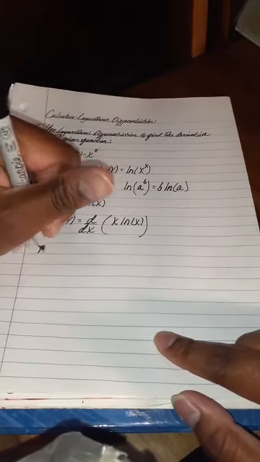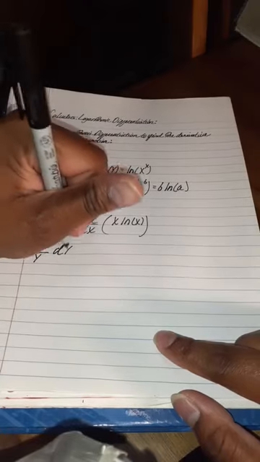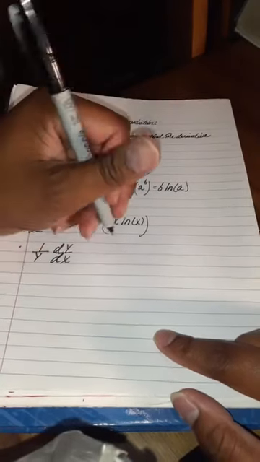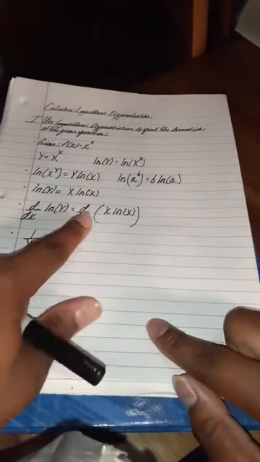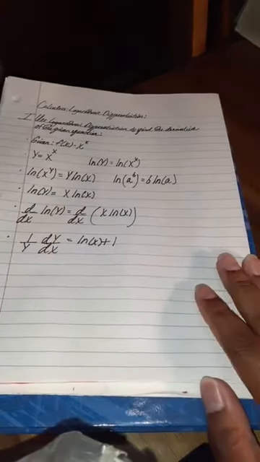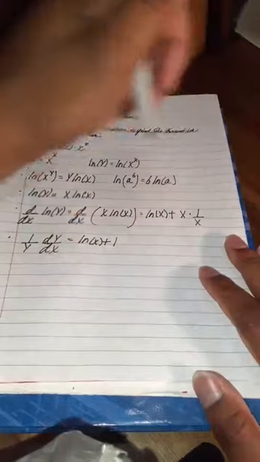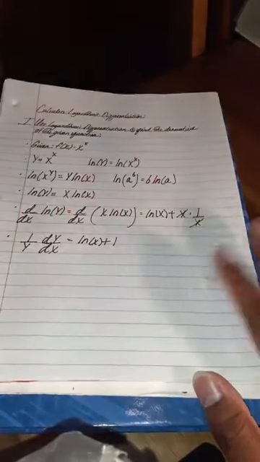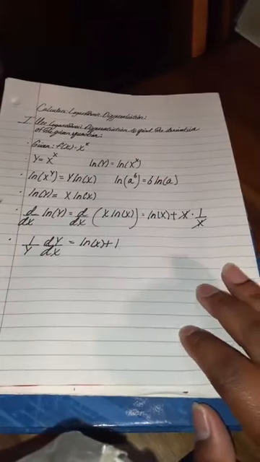Alright, so this is obviously 1 over y times dy over dx. And then to differentiate this side, I have to apply the product rule. And in that case, we'll get ln of x plus 1. Because remember, when I use the product rule to differentiate this side over here, I'll get ln of x plus x times 1 over x, which will obviously just, the x's will cancel out, just giving us ln of x plus 1. That's where that came from.